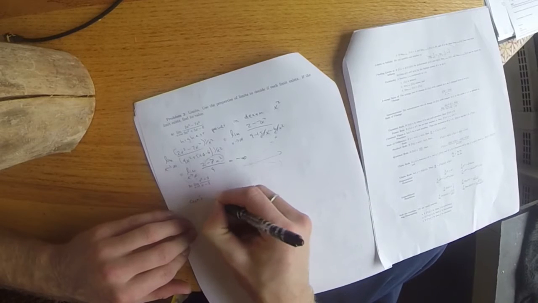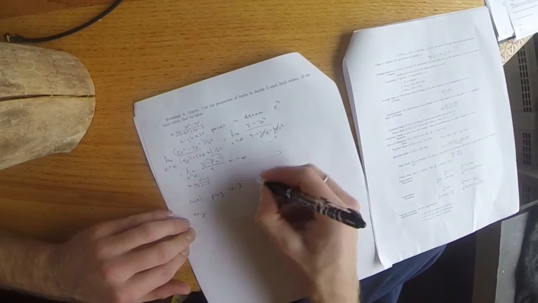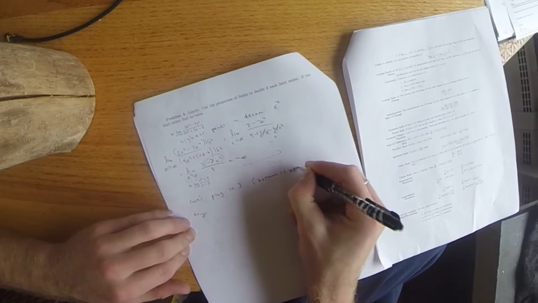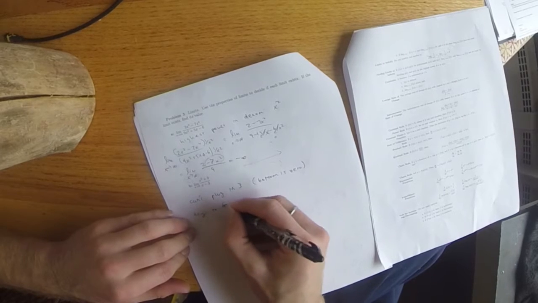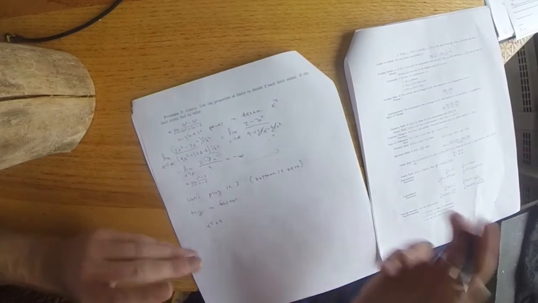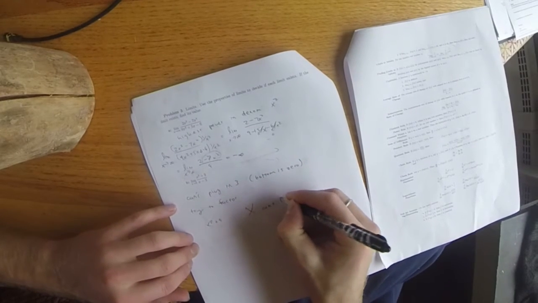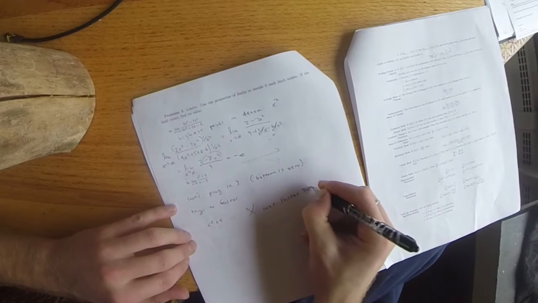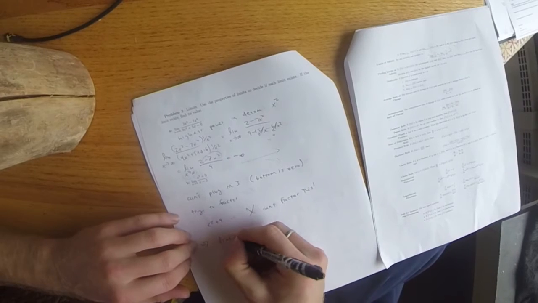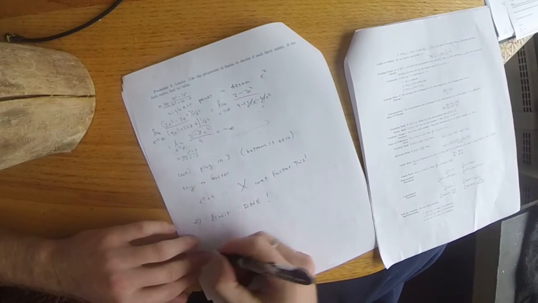So there's negative infinity. Here, we want to plug in 3, right? We can't plug in 3 because the bottom is 0, so we'll try to factor. So x squared plus 9, we can try to factor this, but it turns out we can't. So this means that the limit does not exist.